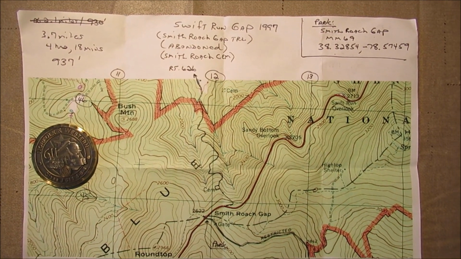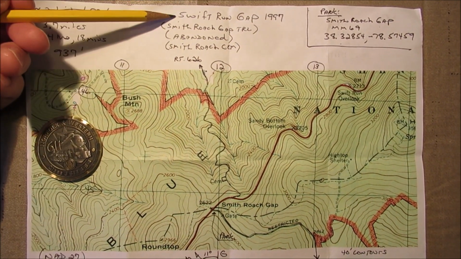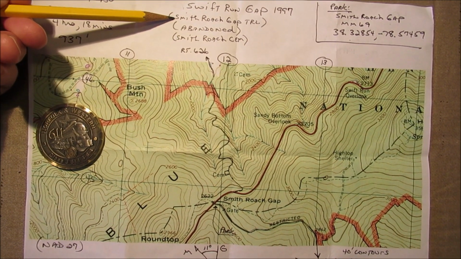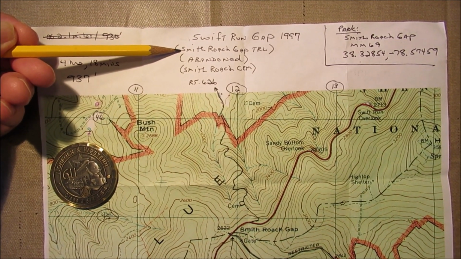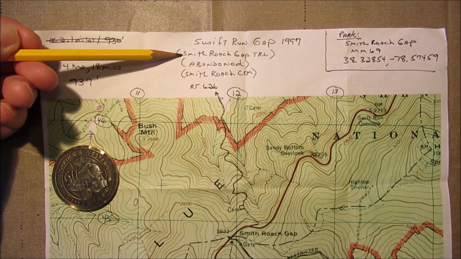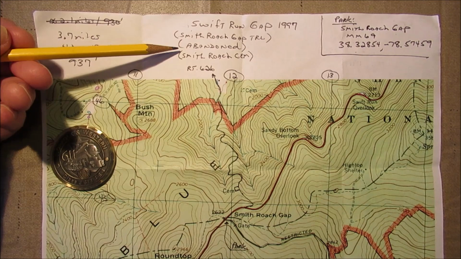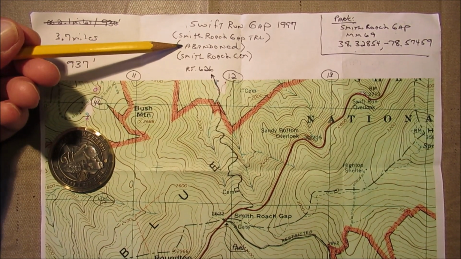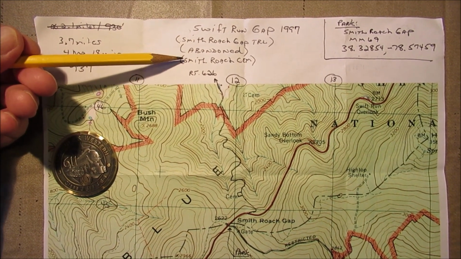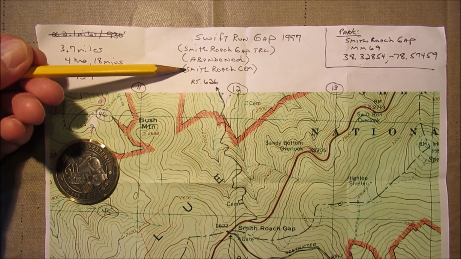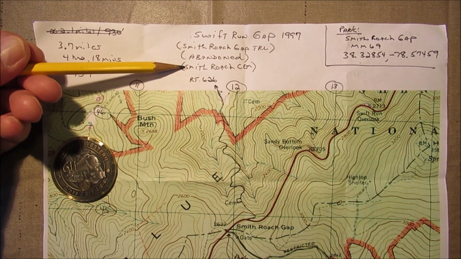This is a map of today's hike. The quadrangle name is Smith Roach Gap, and I hiked an abandoned trail, Smith Roach Gap Trail, which goes down the west side of the mountain. I went down there for a couple of reasons. The first thing is it's abandoned, and secondly, there's a family cemetery, Smith Roach Cemetery, part of the way down the road.